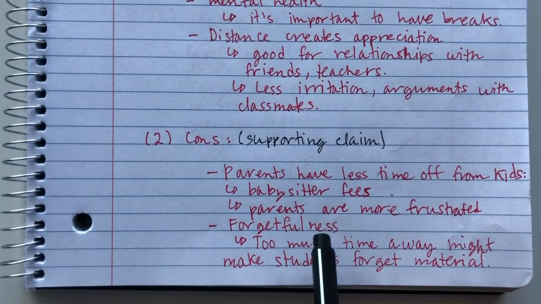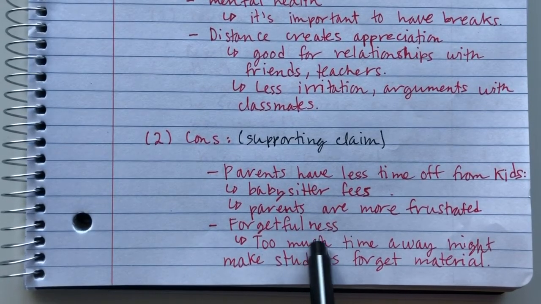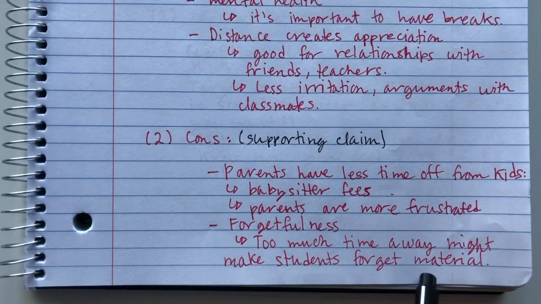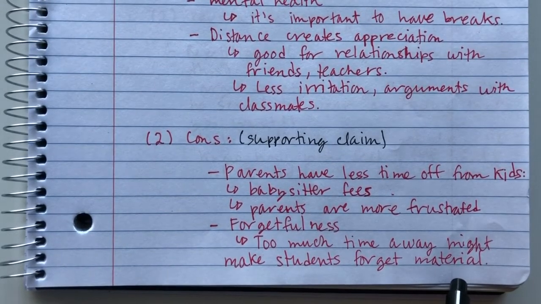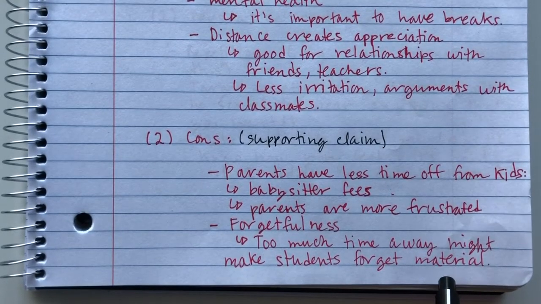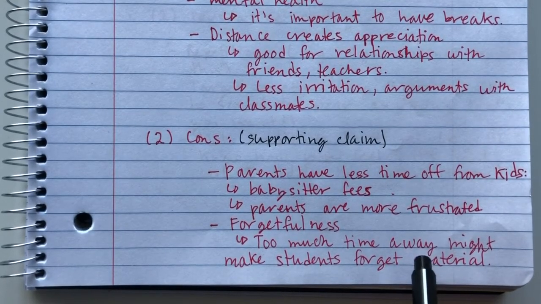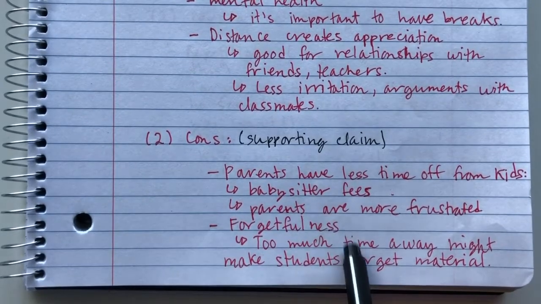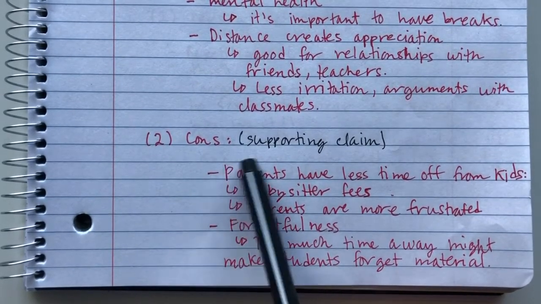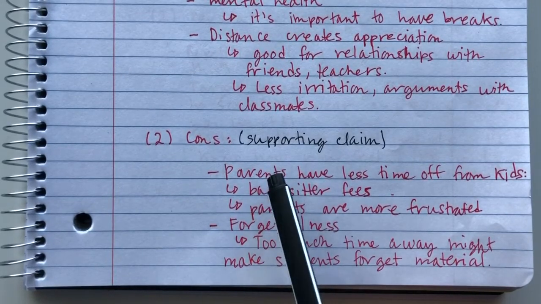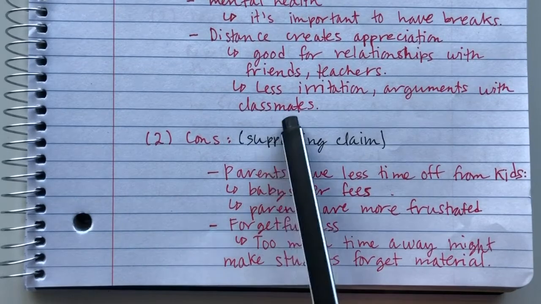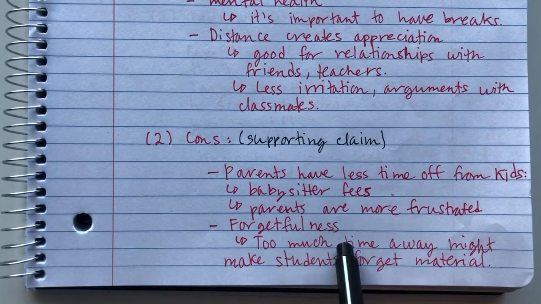Also, another major point is forgetfulness. So too much time away might make students forget the material. So if I told you to watch this video and memorize everything that I say in this video, okay, and you watch this video every day for the next week, then you'll probably end up memorizing a lot of the stuff that I say.